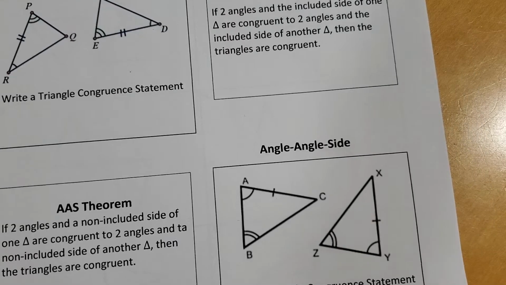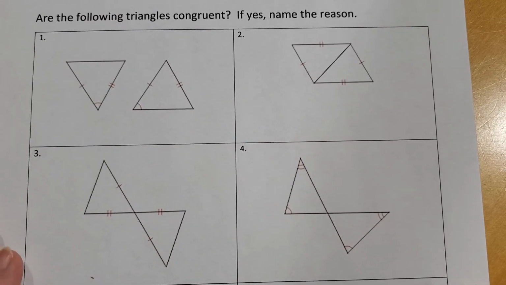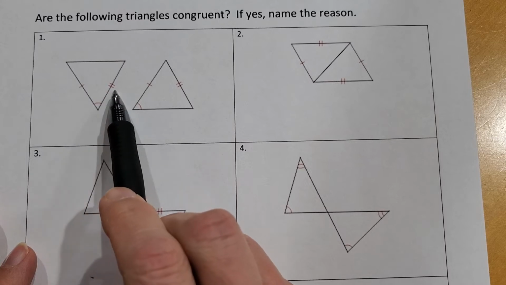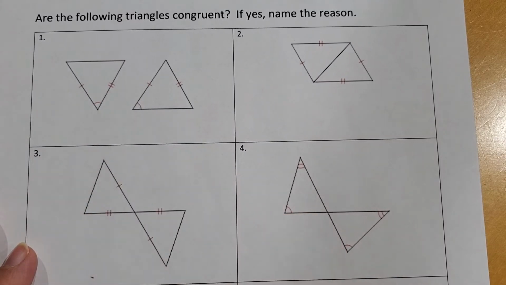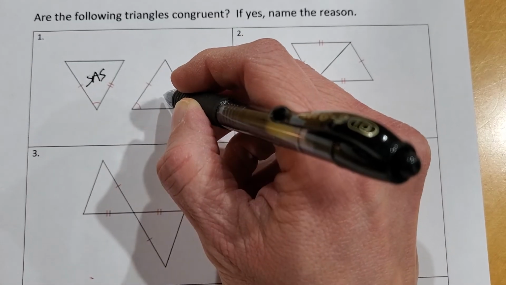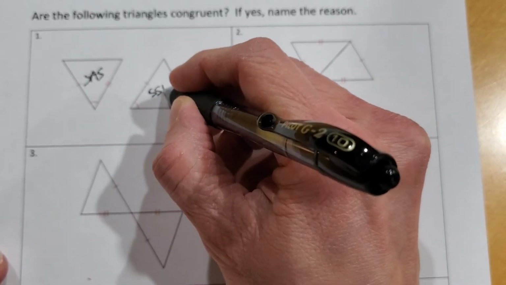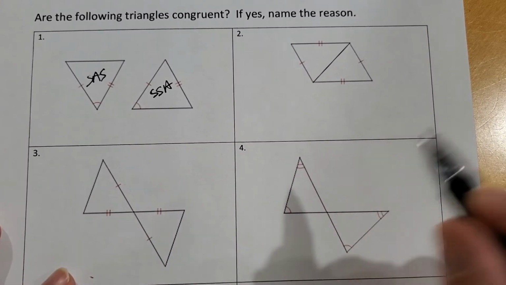Let's practice. So before you do proofs, you're just going to want to know, hey, are they congruent or aren't they? So when I look at this triangle, I see side, angle, side. And when I look at this triangle, I see side, side, angle. That's a problem. If this one is side, angle, side, and this one is side, side, angle, those don't even match up. They have to match up in order to be congruent.